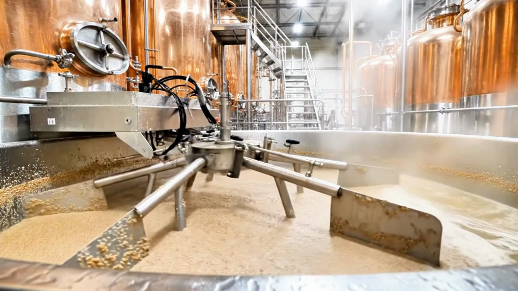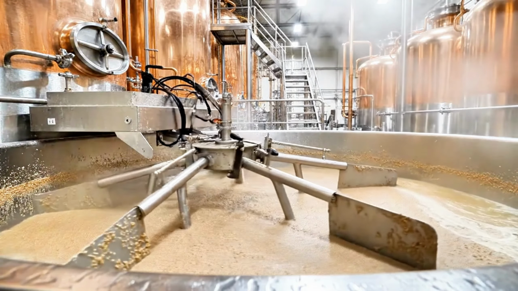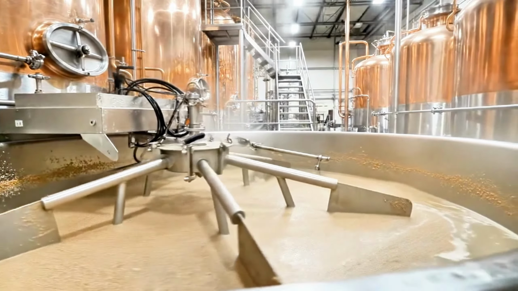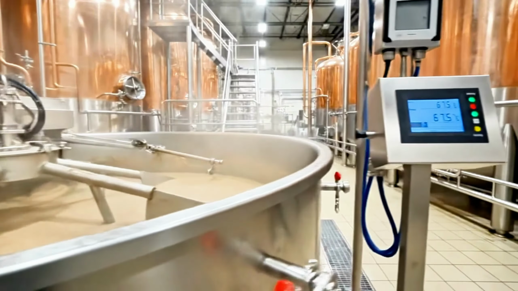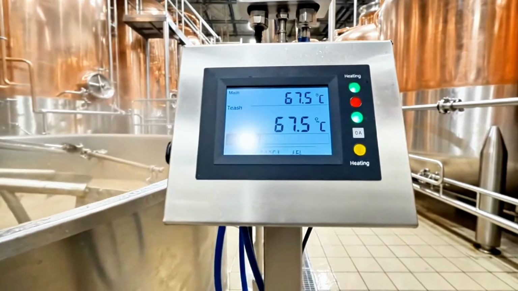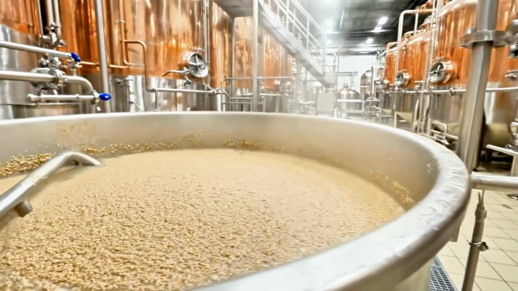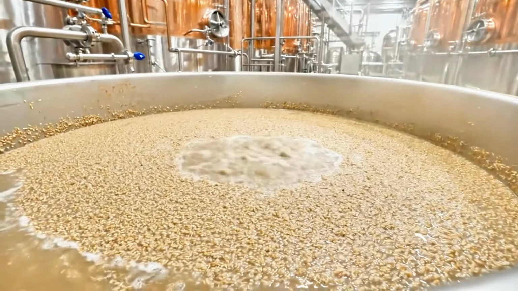In the mash tun, the automated rake slowly stirs the mixture of milled grain and hot water, known as the mash. Now that the desired temperature is reached, the mash settles, beginning the crucial process of converting starch to sugar.